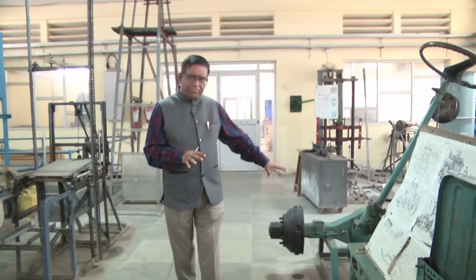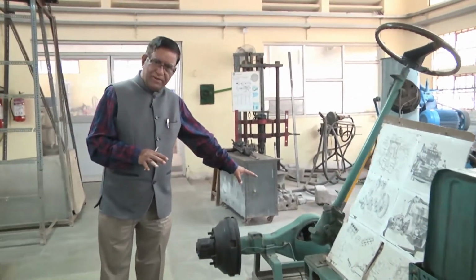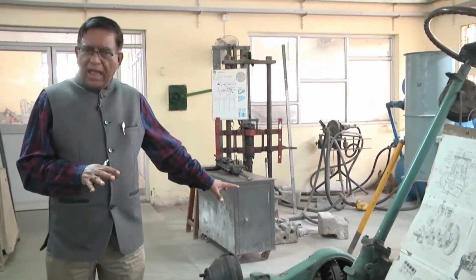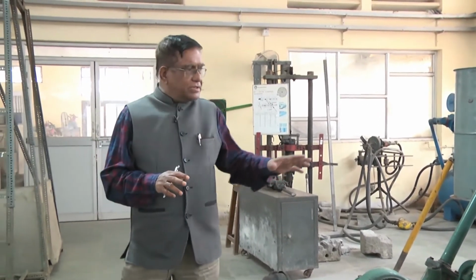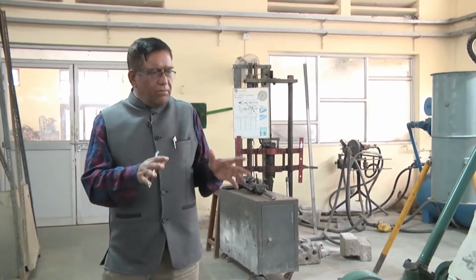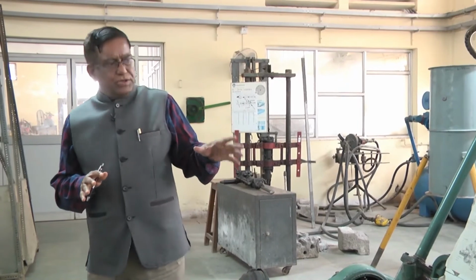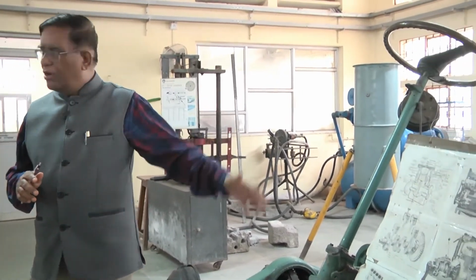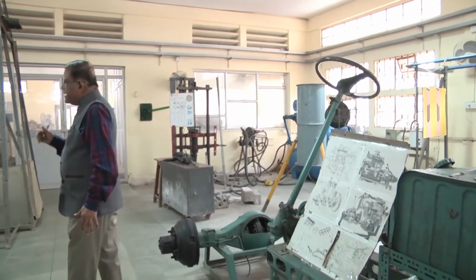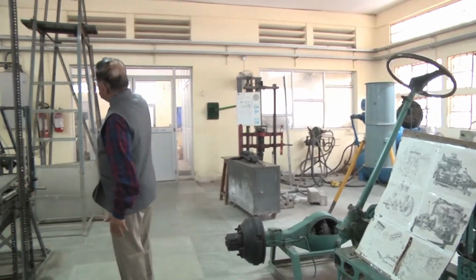They do some basic study of differentials, and in that they learn about the normal day-to-day functions of different engines and automobiles.